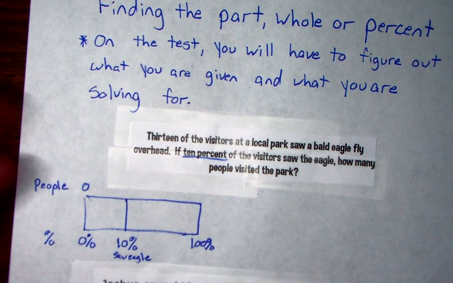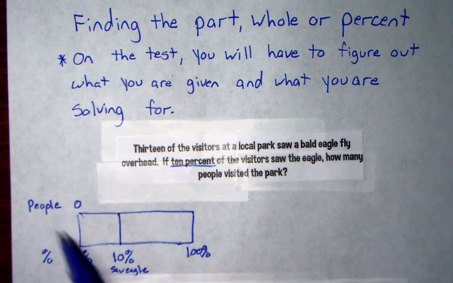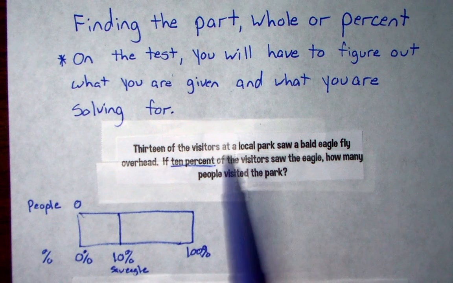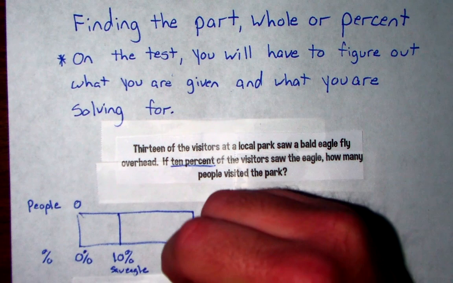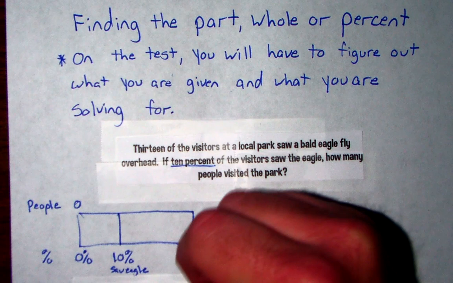We're comparing people and percents. 10% of the people saw the bald eagle. The 100% represents the total people.